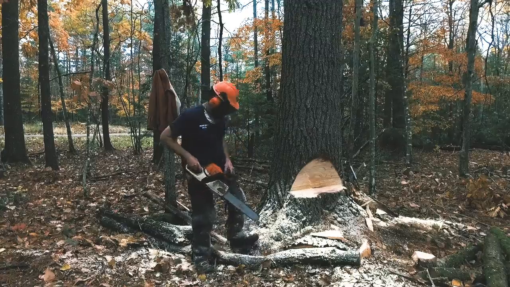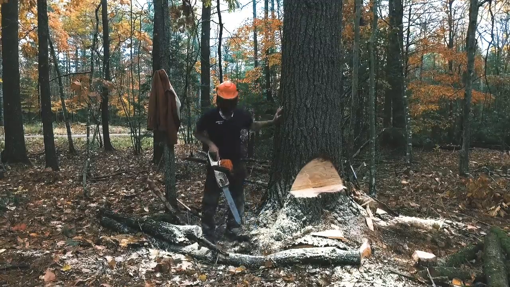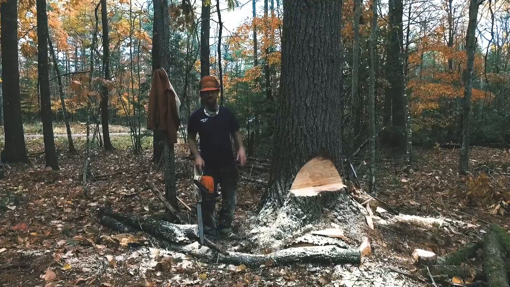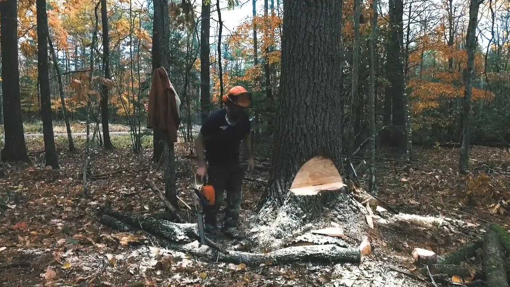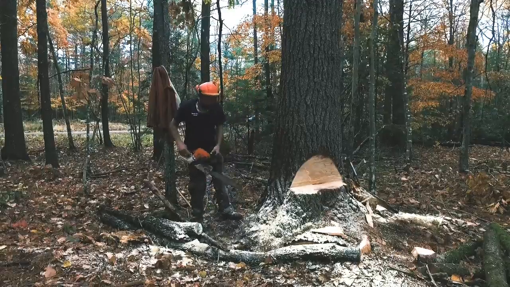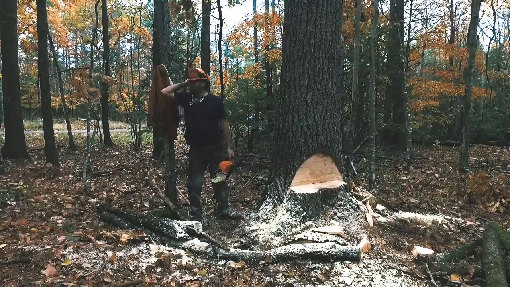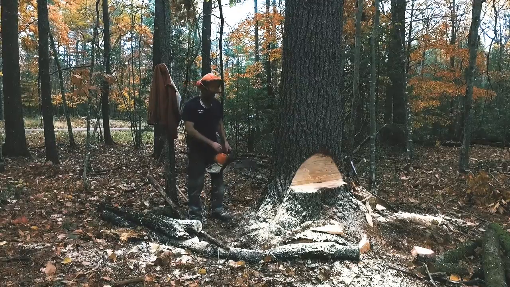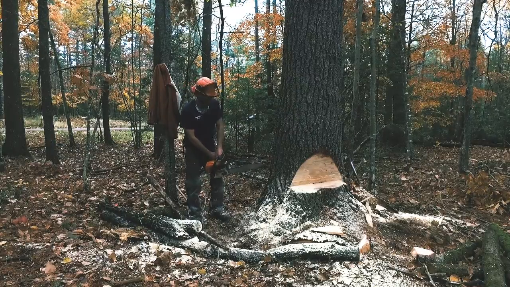Nice and white. Solid in the middle. I don't know if you guys heard that, but you can tell by the color of the sawdust if this tree is any good in the middle or not. And it's good. You don't like to see red or brown. And we don't like it to go whoo, because then you've got nothing. Sometimes water comes out. Yeah, that'll happen sometimes.